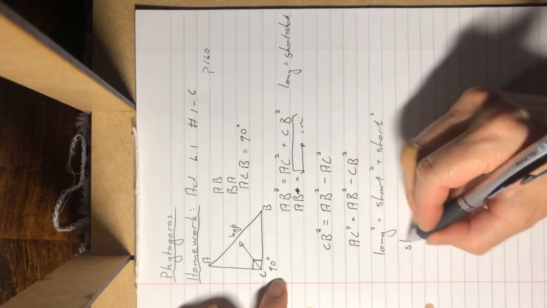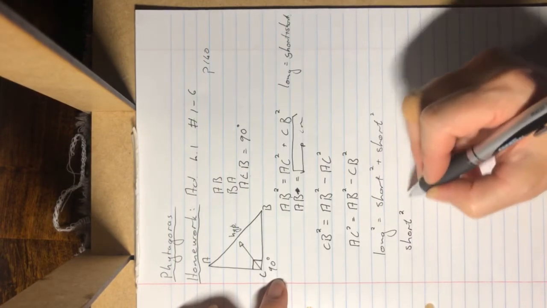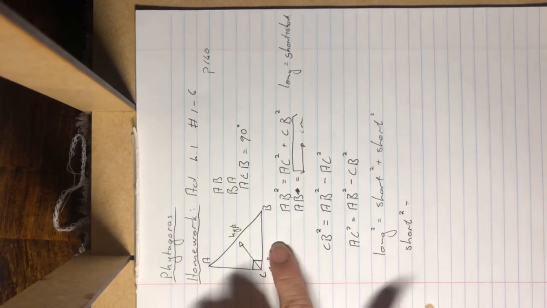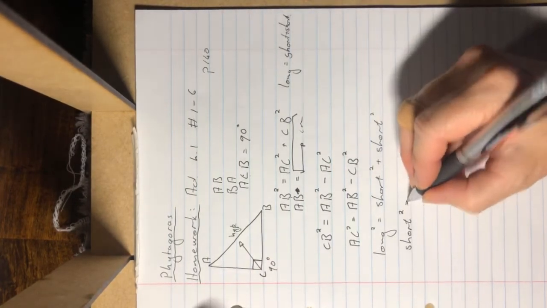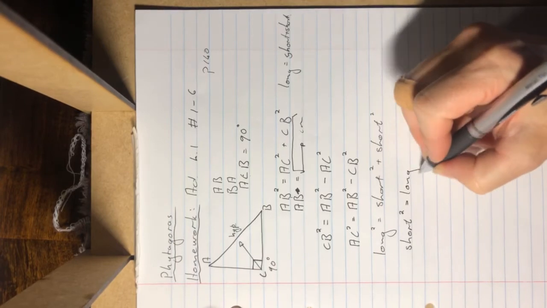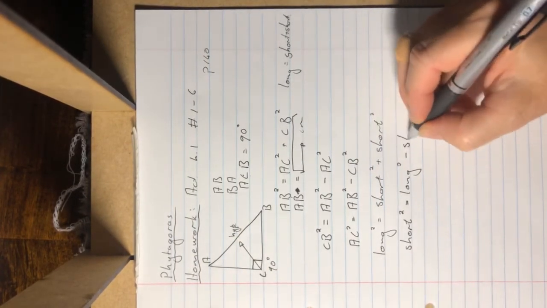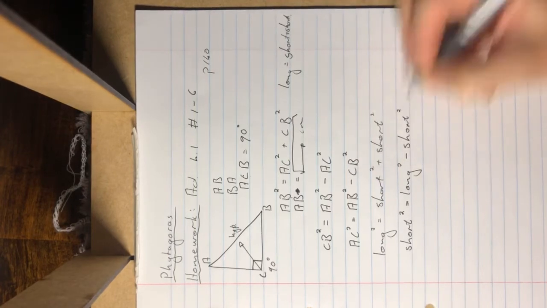So if you want whichever short one, either one of those 2 sides, it doesn't matter which one, horizontal or vertical, it is going to be my hypotenuse, the one opposite, minus the other short one I have.